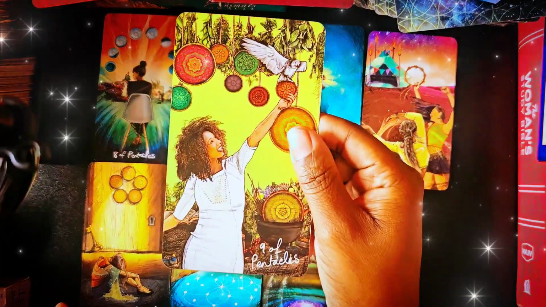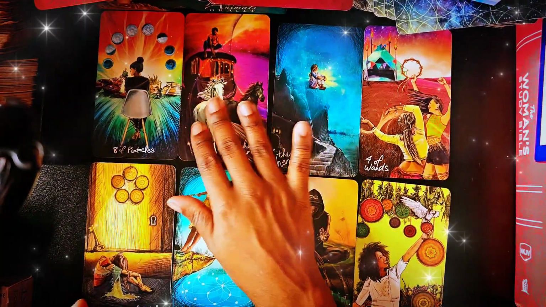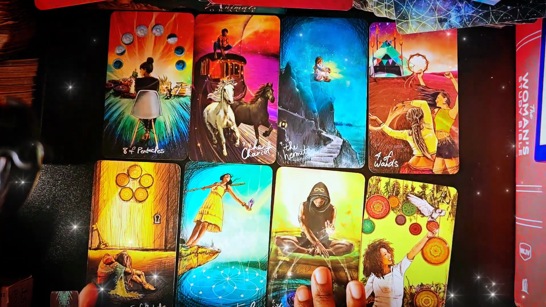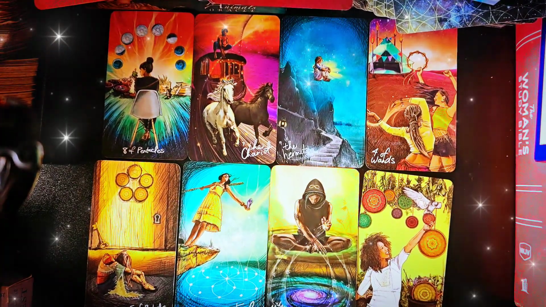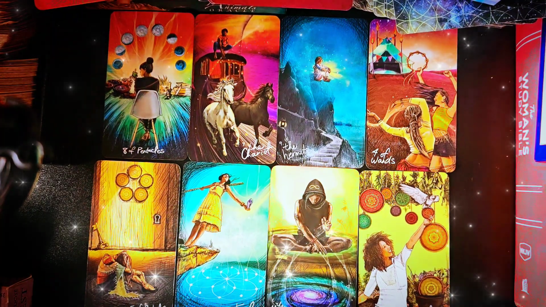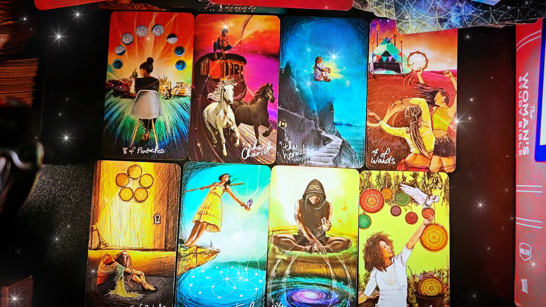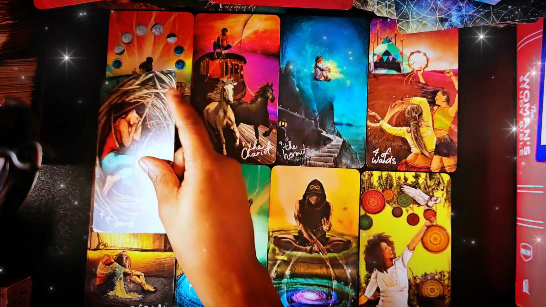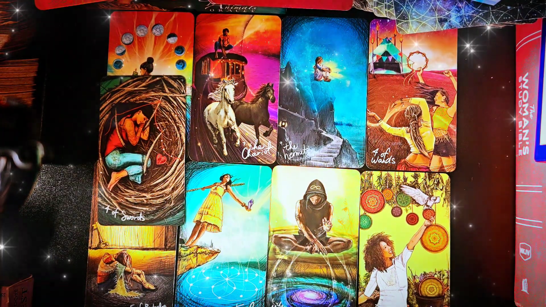We have the 9 of Pentacles. Yes, you're going to be financially independent. If you're on any type of assistance right now, you're not going to need that assistance for long. Okay, if you've been having to ask other people to borrow money and this and that, you're not going to need that for long. You're going to be financially independent really, really soon, and you're going to have more than enough. But you are being called with this 4 of Swords to calm down and try to get your rest.